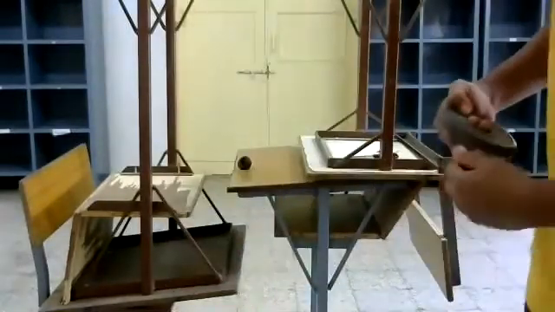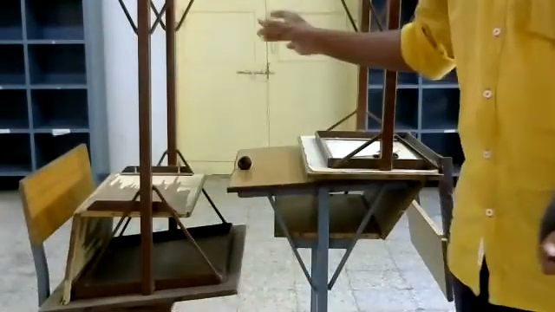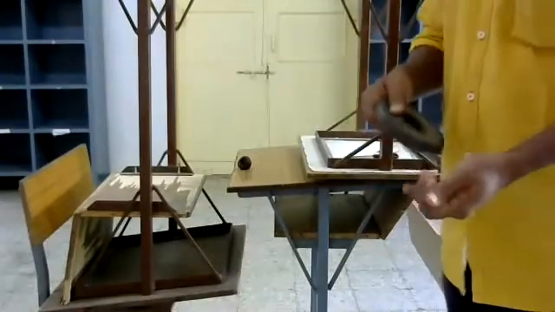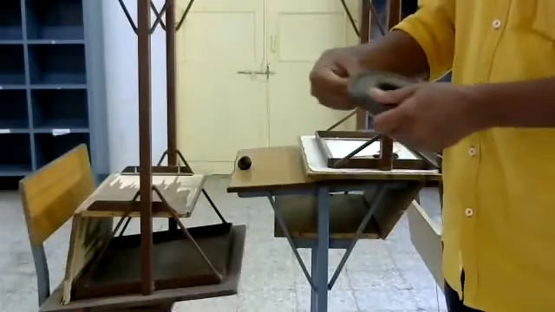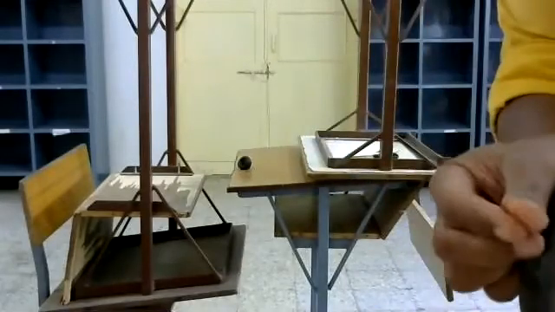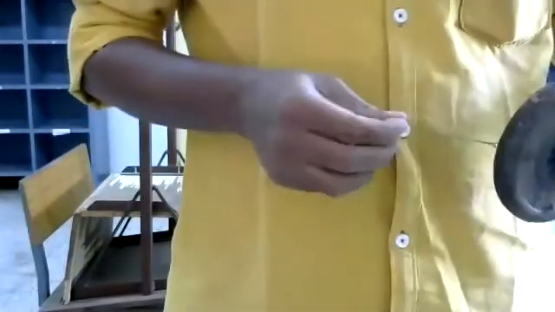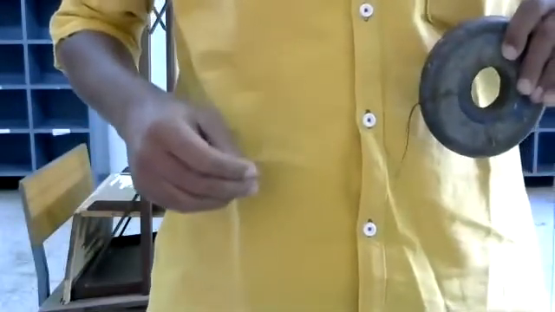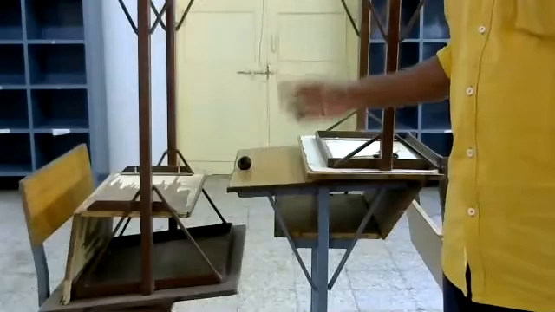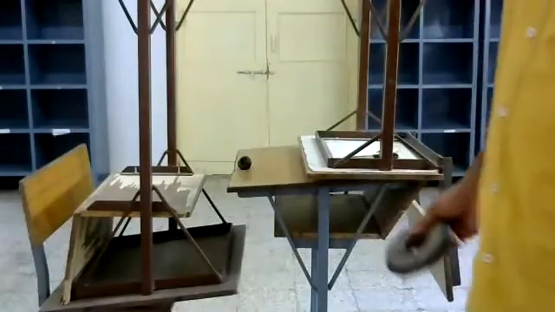Now what happened? You can see part of the string is dangling over here and the other part is stuck to the weight. I don't know if you can see it against my shirt. You can see it, right? It's broken. It's visible. The other half is over here, dangling.